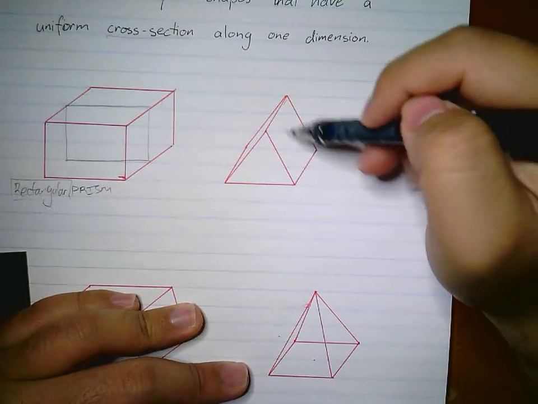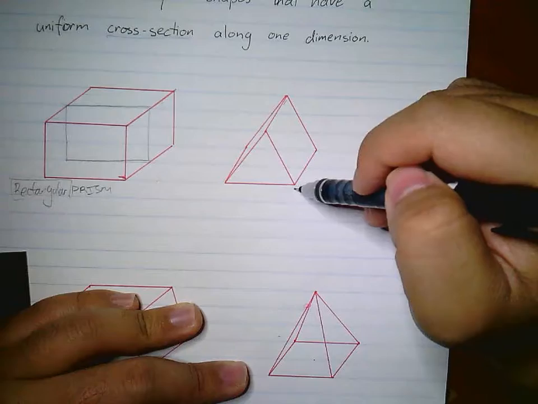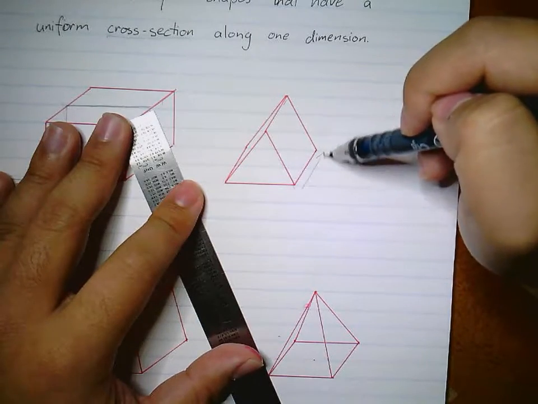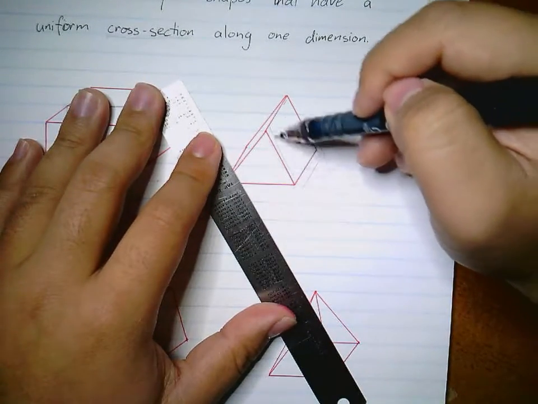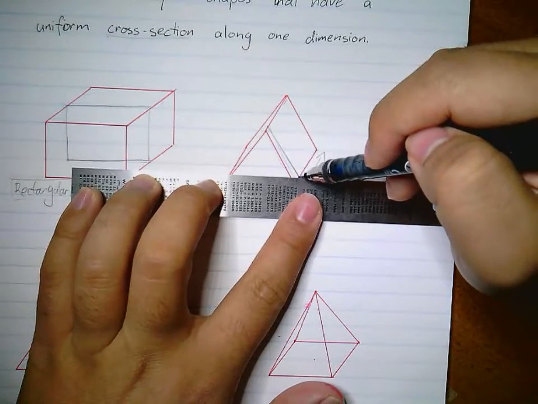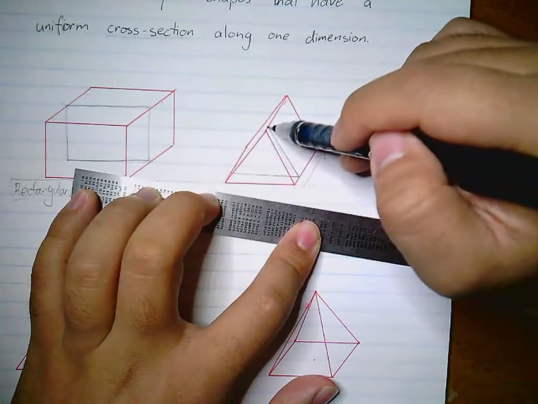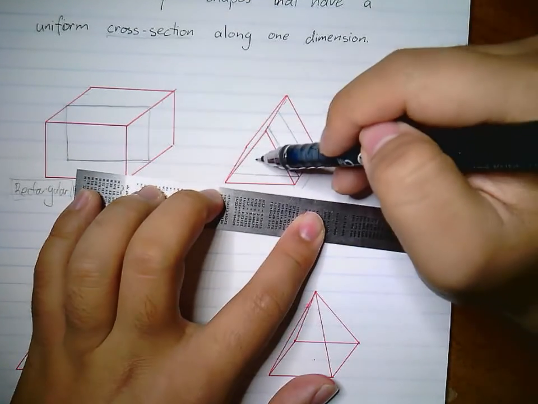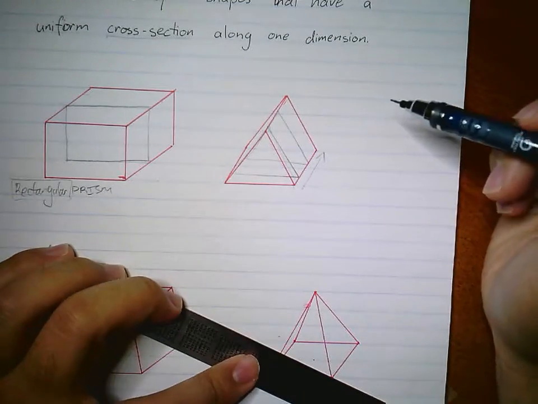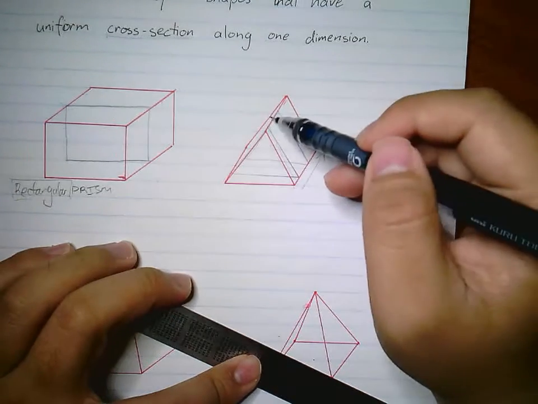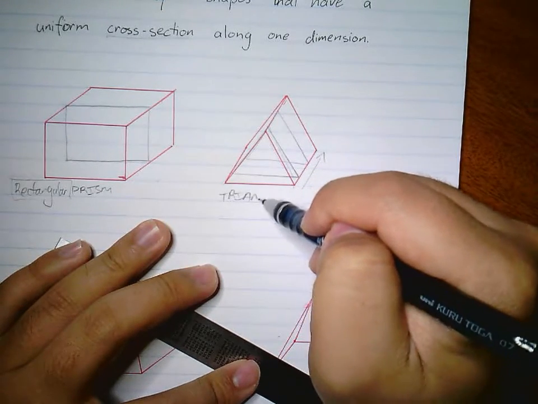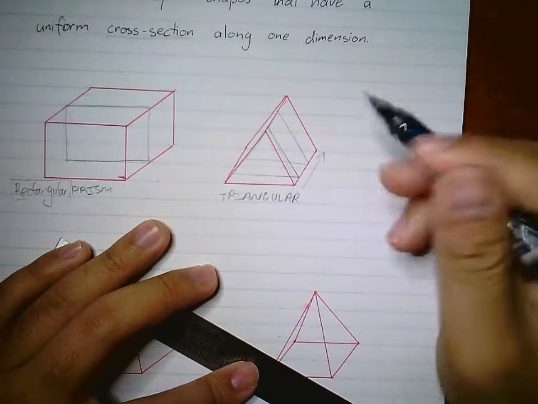Same scenario for our triangle here. So we have a triangle face. You see how no matter where we chop it along this dimension, so if we chop it here, let's make this a little bit neater. If we were to chop it along here, if we were to chop it there, or chop it here, or chop it pretty much anywhere along this line, we get the same shape as we do its original face. So this here is a triangular prism.